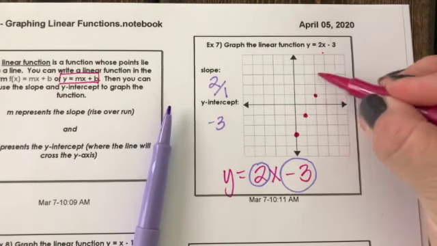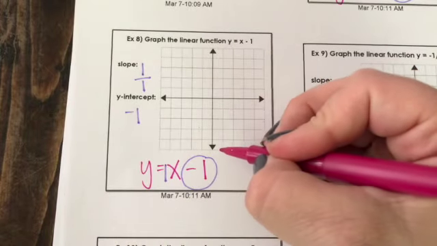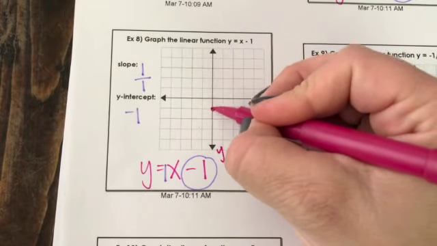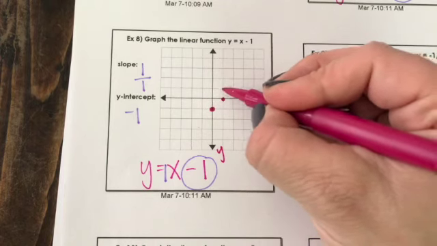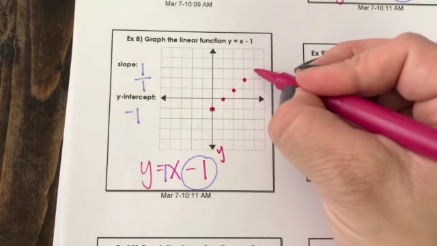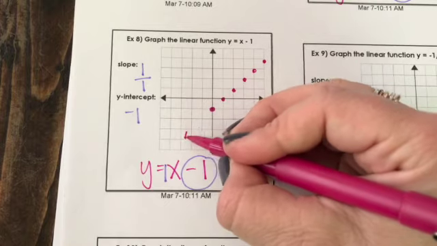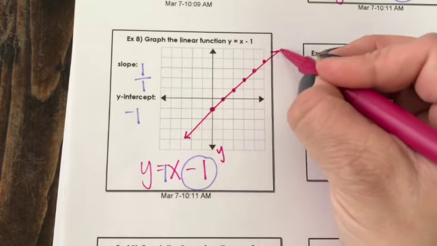Okay, let's look at this one. Okay, y equals x minus 1. Okay, so you might be like, well, there's nothing in front of x. Well, if we just have x, that's like saying 1x. So that's 1, and if I have a whole number, I put it over 1. And then my y-intercept is this number at the end, -1. So I start on the y-axis on -1, and then I rise 1, run 1, rise 1, run 1, rise, run, as many as I can. I'm going to connect them with a solid line, and then I'm done.